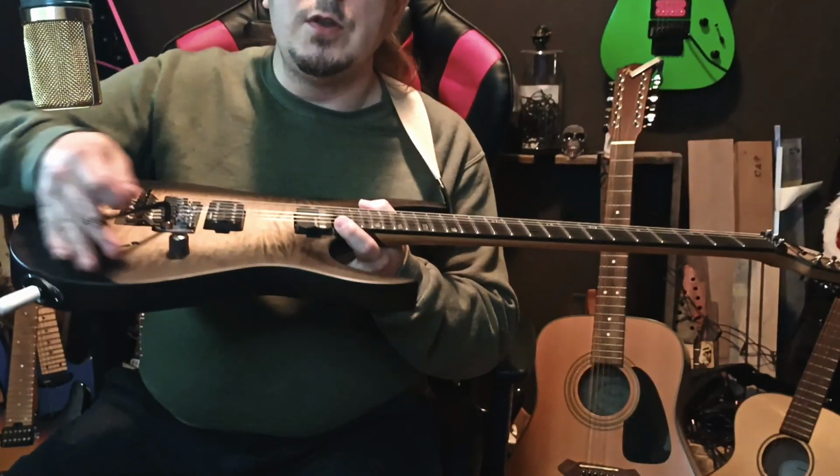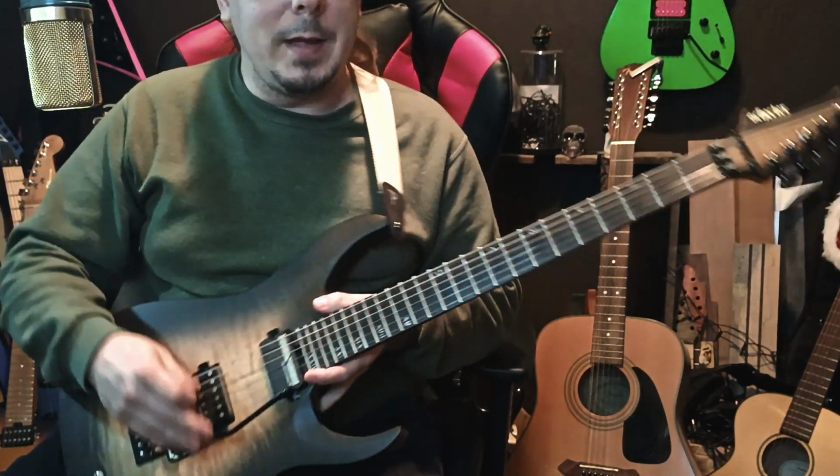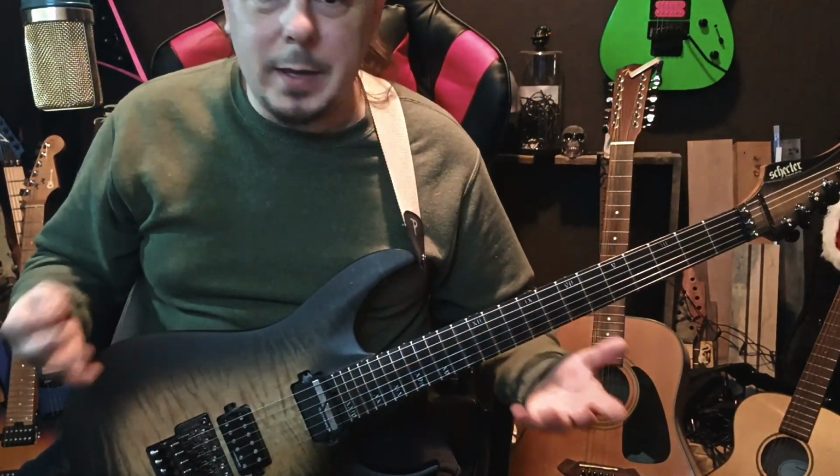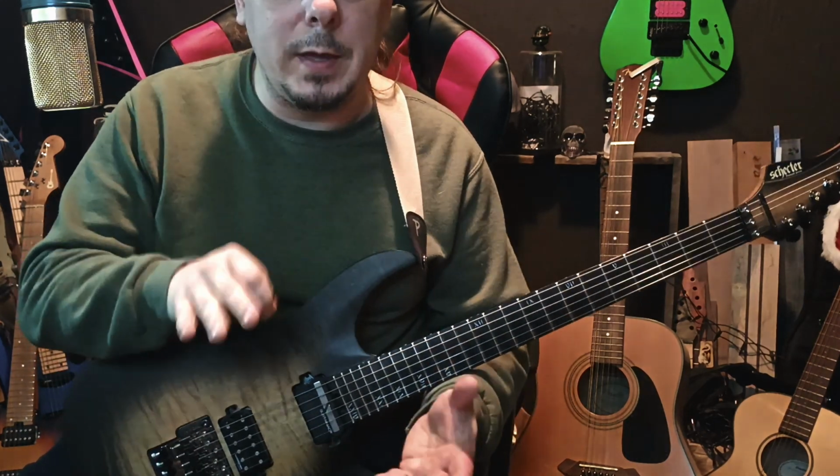But Les Pauls typically don't have a Floyd, and they have a different nut material. So how am I going to make this sound a little more like a Les Paul? So I had to go into it thinking that way.